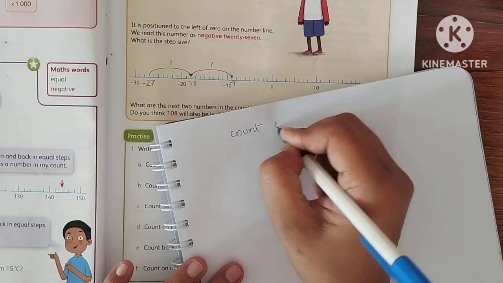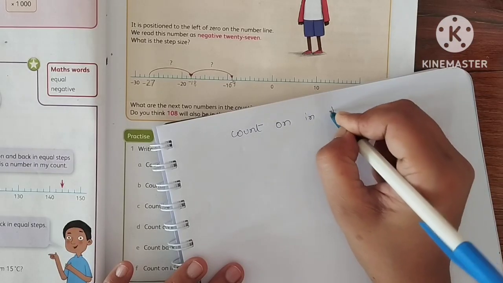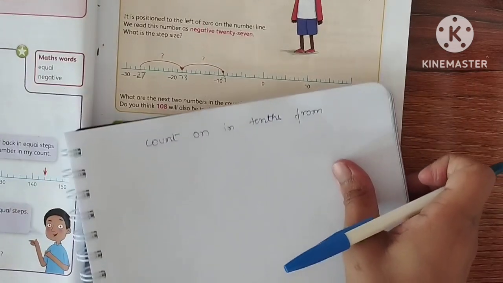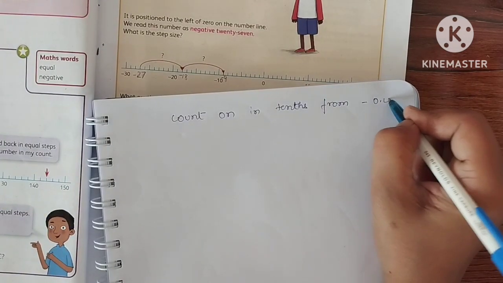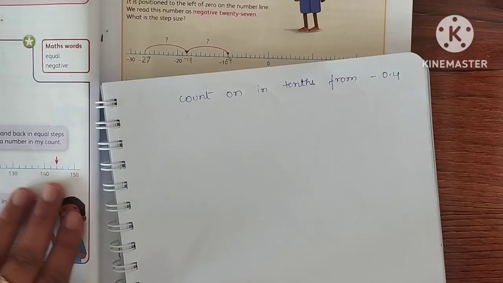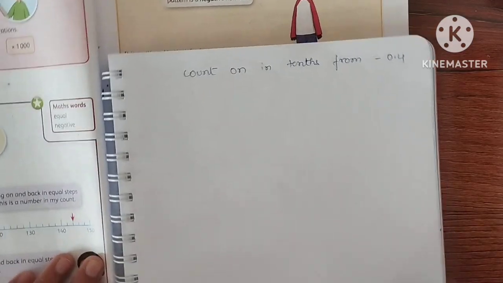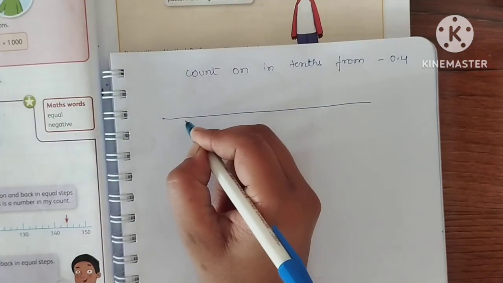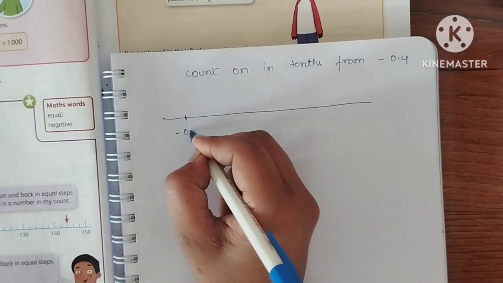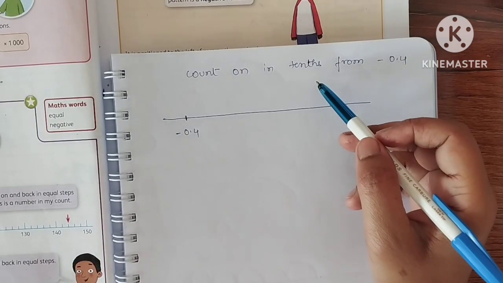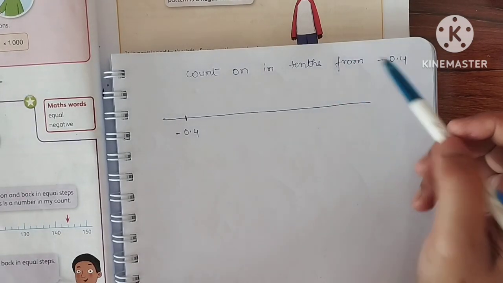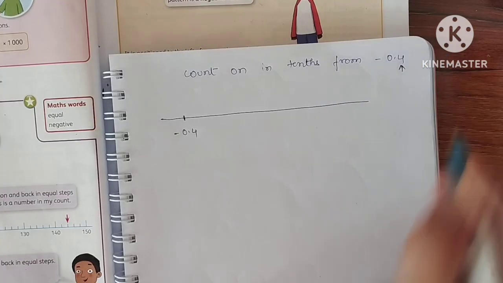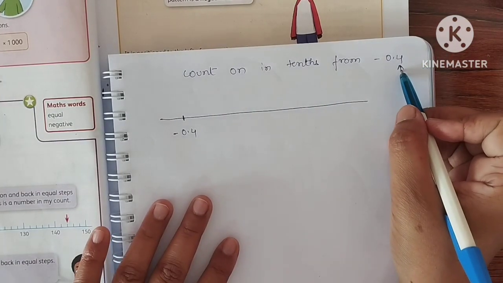Count on in tenths from minus 0.4. So we need to do the count on. Count on means go in the forward direction. So make your number line. Here will be your minus 0.4. Now what is your tens place? Where will it lie? The tens place is this place. So you need to count on in tenths place.